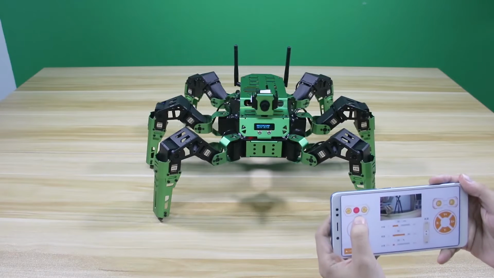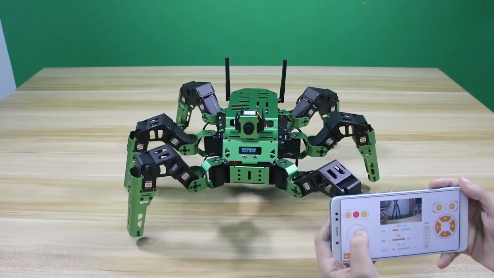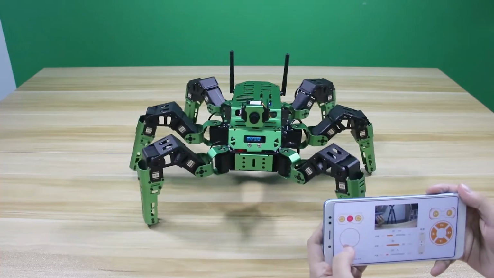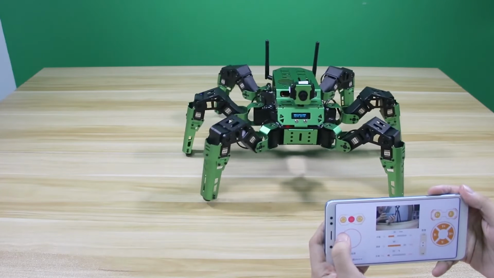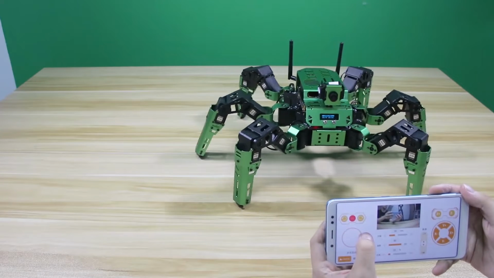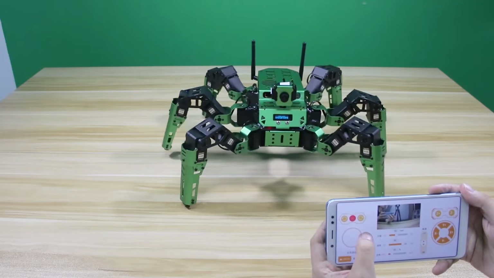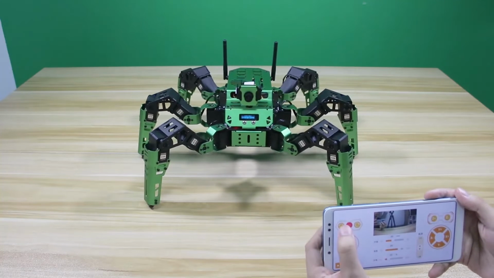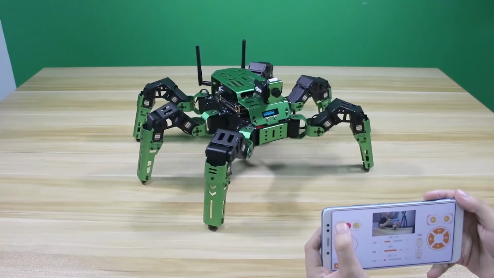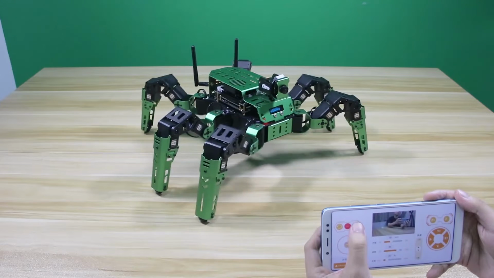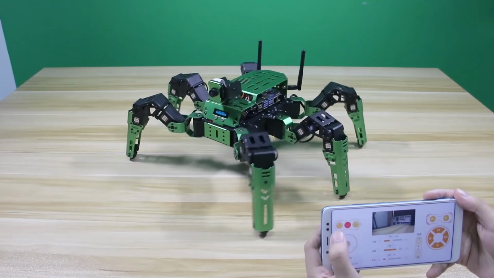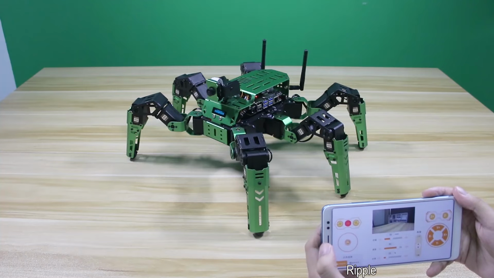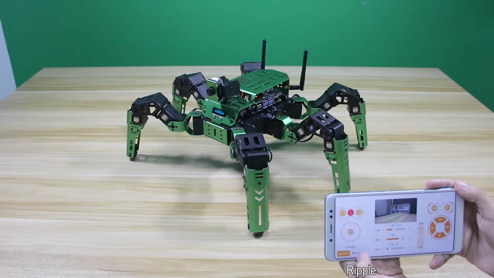Firstly, we drag the button here to make JetHexa go forward, backward, left, and right under triple gate. Move up. These buttons are used to control JetHexa to turn. At the bottom of the interface, we can switch the gate to ripple gate.